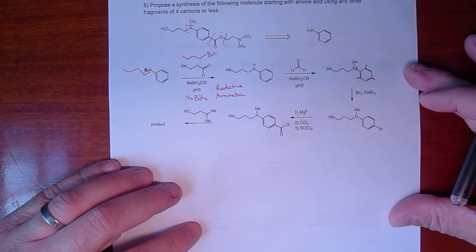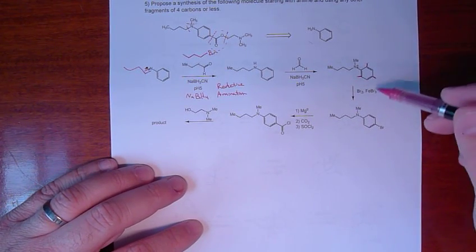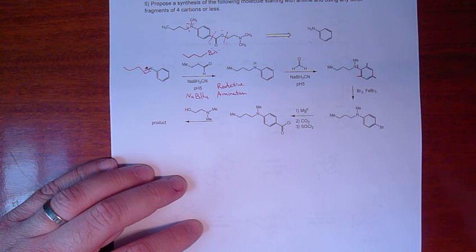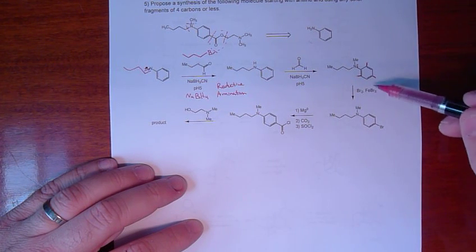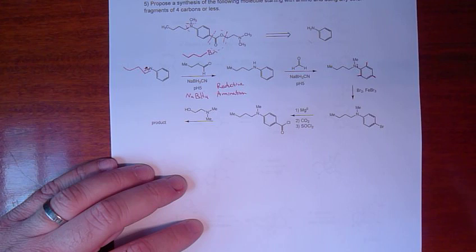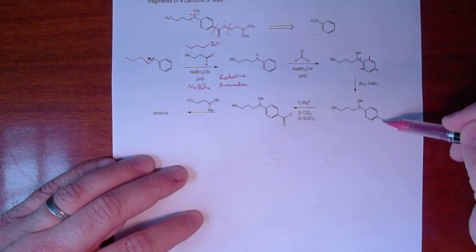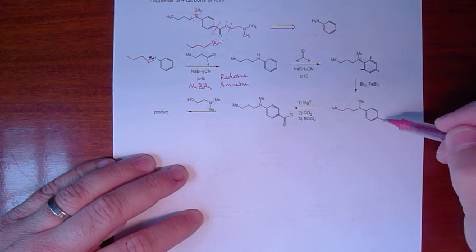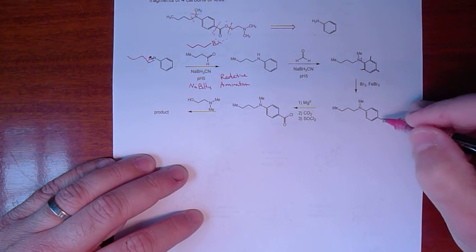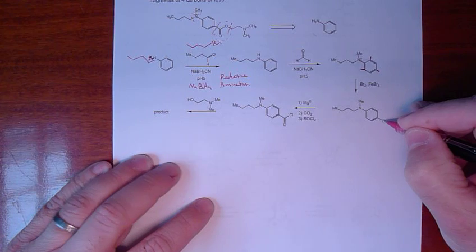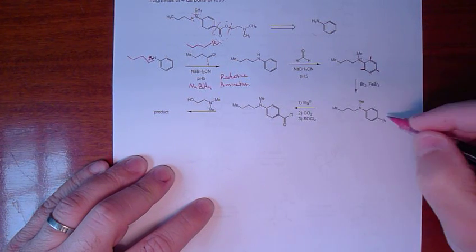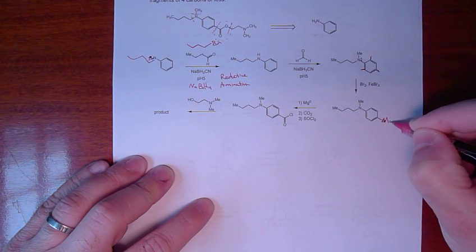We went over that both in the lecture and it's covered in the book, but you could just as easily use Br2 and AlCl3. So again, this is just another Lewis acid. So standard electrophilic aromatic substitution. You then take this bromide and form the Grignard reagent with magnesium metal.